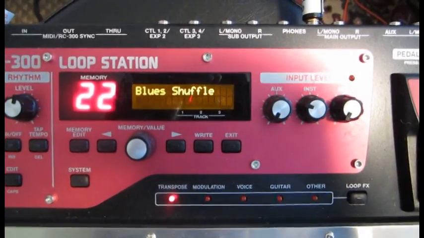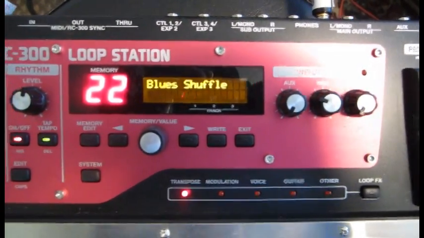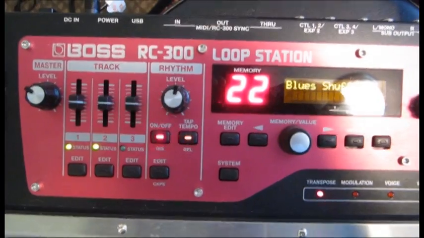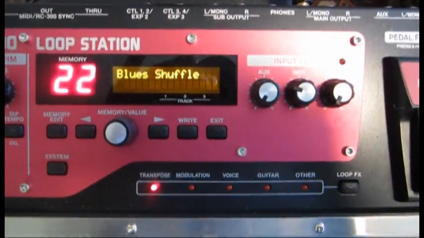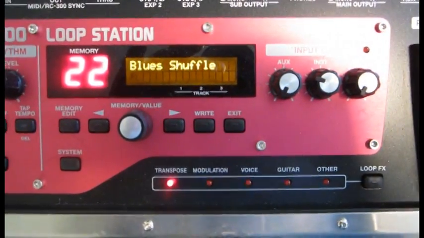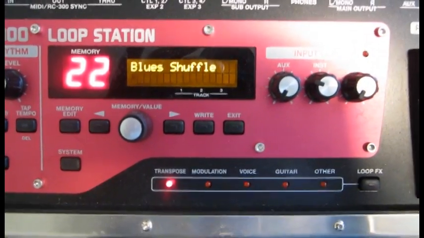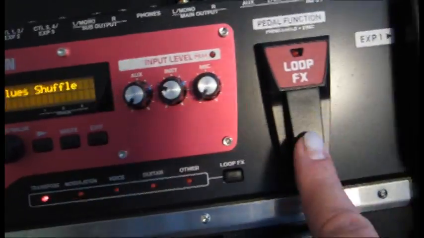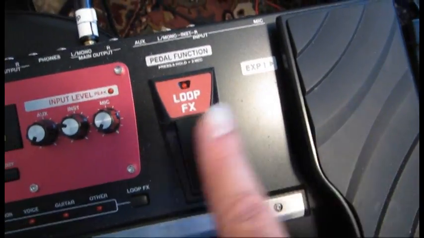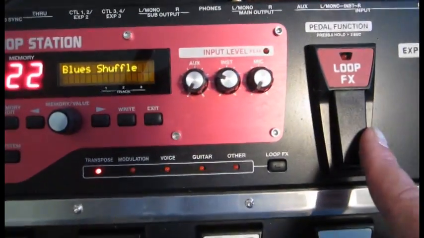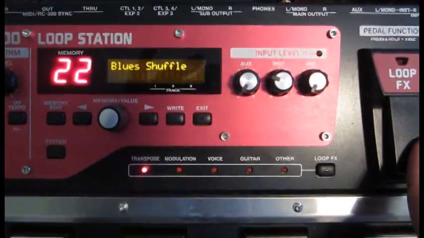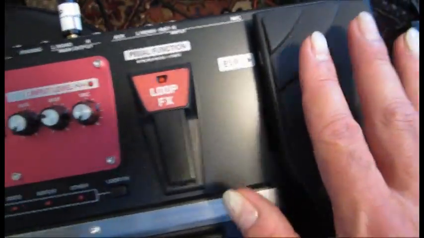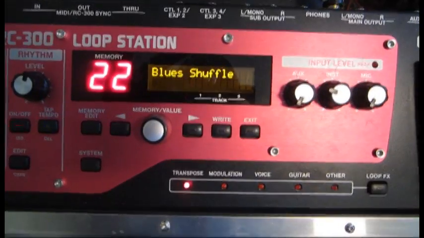So now you've learned how to completely control your rhythm patterns, and the longer that you use the RC-300, the more you will probably discover the many features that it has. However, you always will end up with some trade-offs, because if you're using some of these resources to control one function like your drums, that means that they're not available to control other functions like your master volume or whatever.